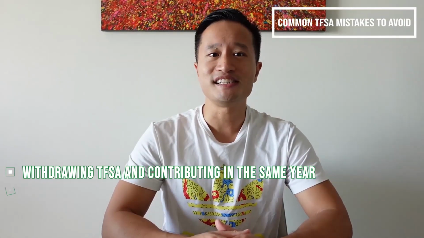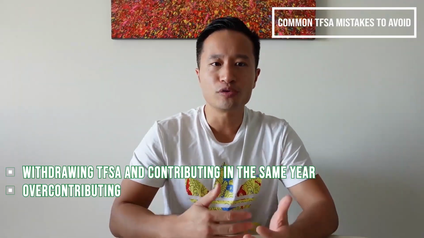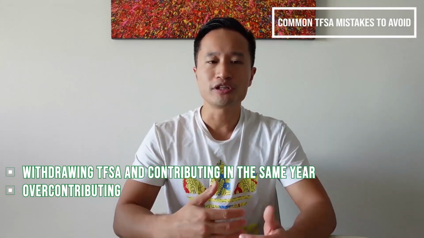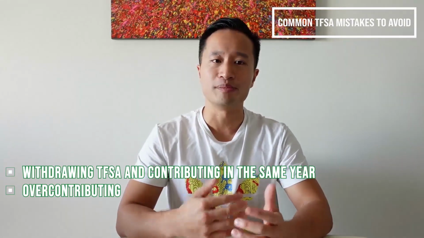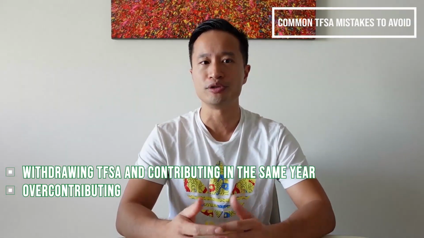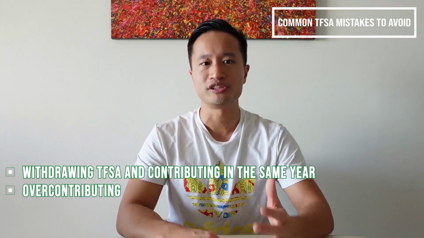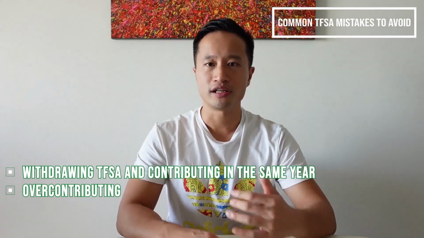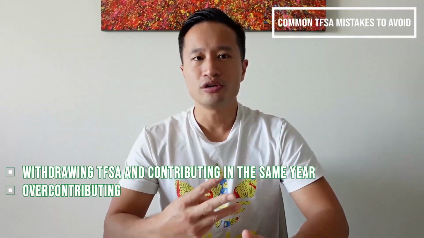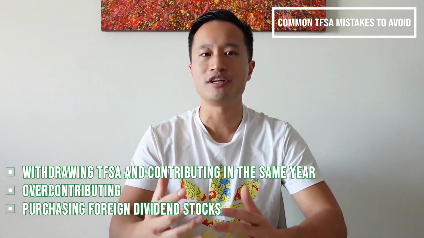The second big mistake I see is overcontributing. If you overcontribute to your TFSA, you will incur a penalty of 1% of the value every month. Make sure you don't overcontribute and always check your TFSA contribution limit if you're not sure, using the methods I showed you earlier. The third mistake is purchasing foreign dividend stocks.